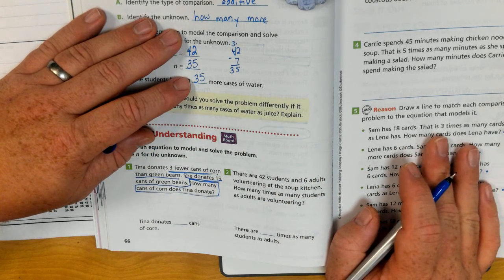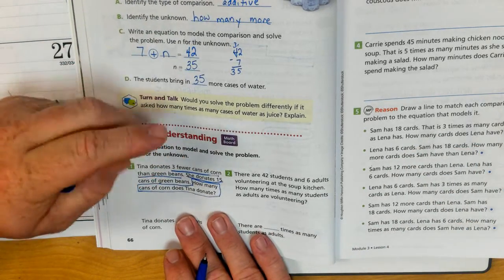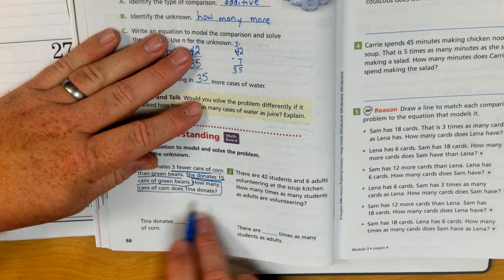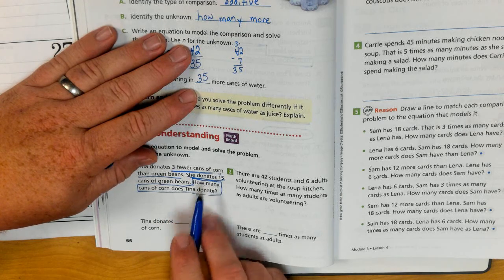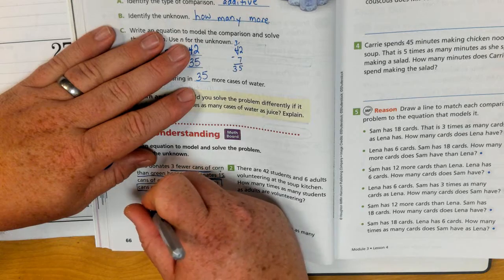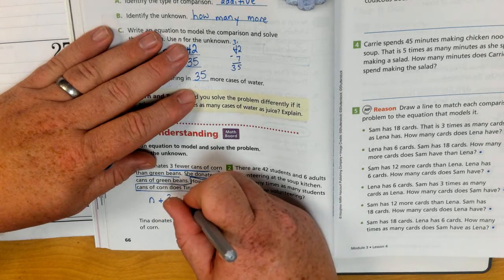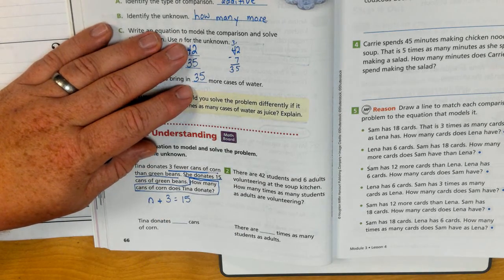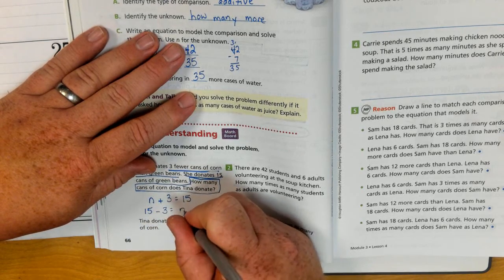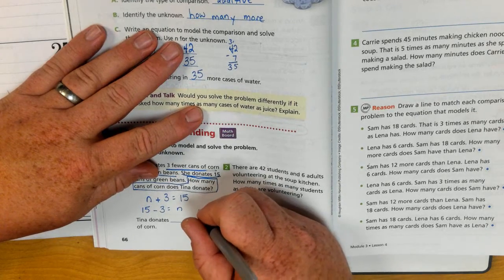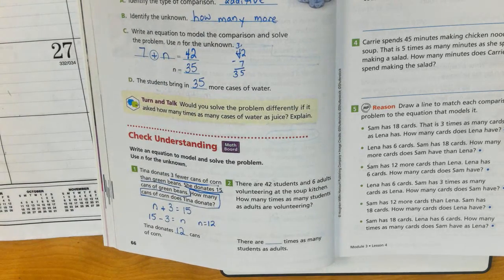So, to me, that sounds like another additive comparison problem, because we are trying to find out how many cans of corn she donates. And it says that there was 3 fewer cans of corn. So, that means that our unknown value plus 3 will give us the amount of green beans. So in order to solve, we would take 15 minus 3 and equal n. So that tells me that n equals 12. Tina donates 12 cans of corn.